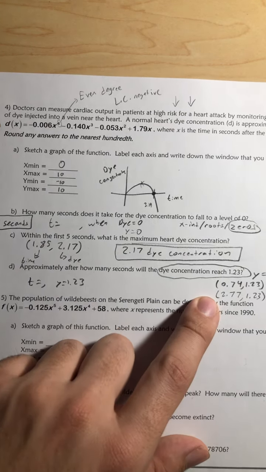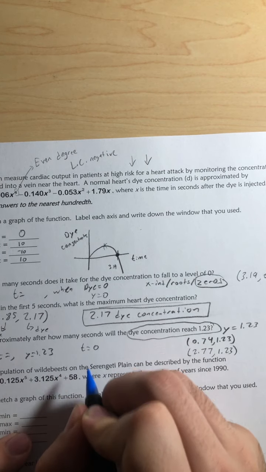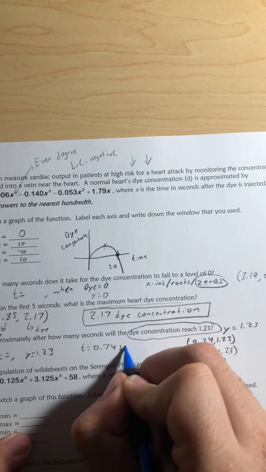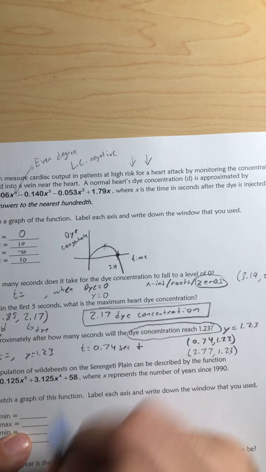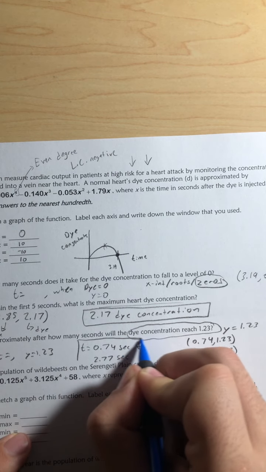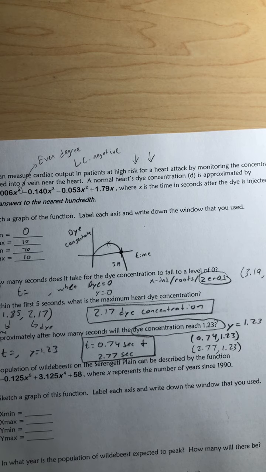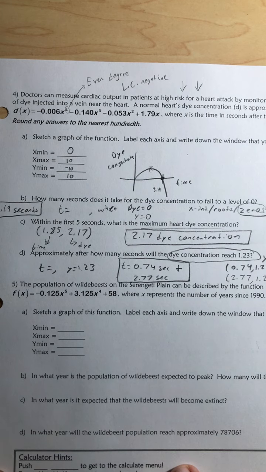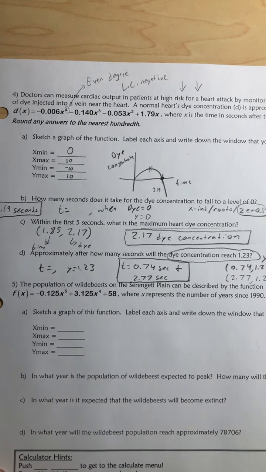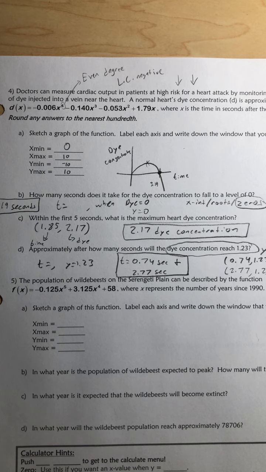So there are these two values. So I would say t would equal 0.74 seconds and 2.77 seconds. All right. So try number 5 on your own. So pause the video, try number 5 on your own, and then I'll go through it again step by step.